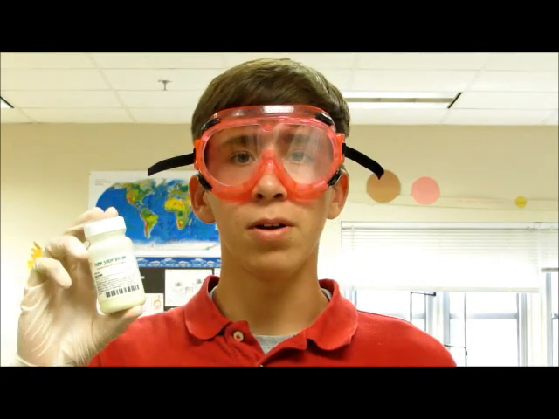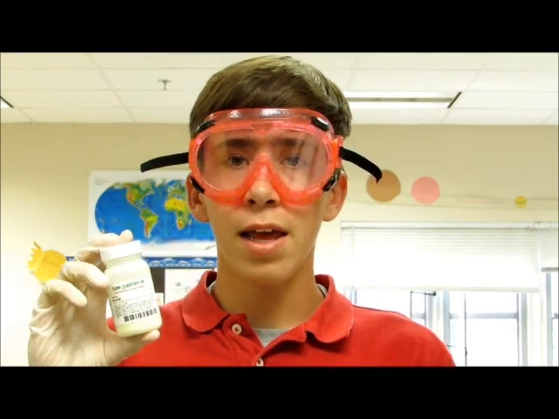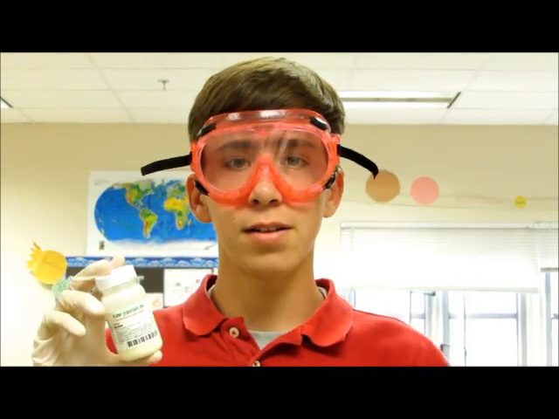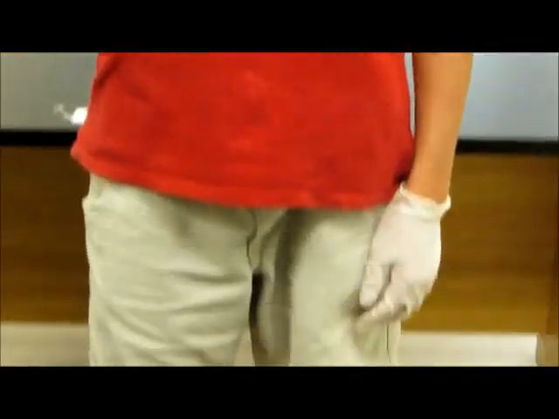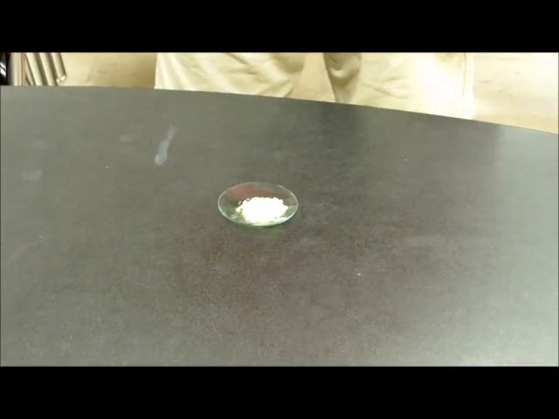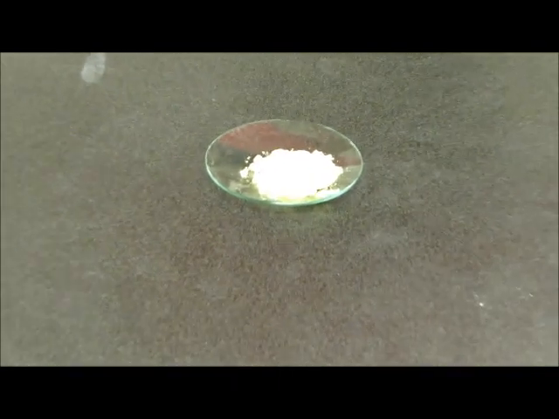Sulfur is a nonmetal. It is very smelly and has a distinct yellow color. Here's a Bohr model of a sulfur atom.